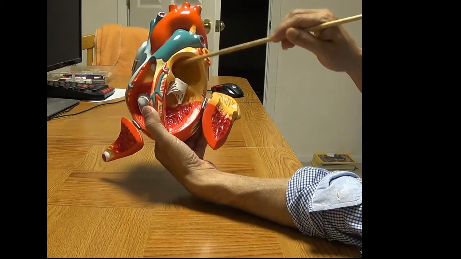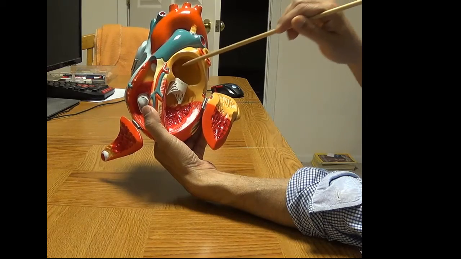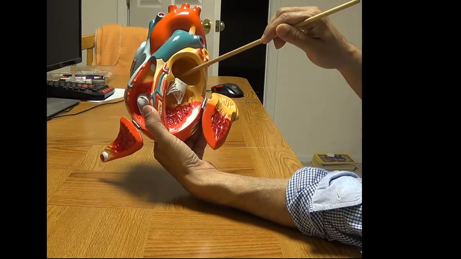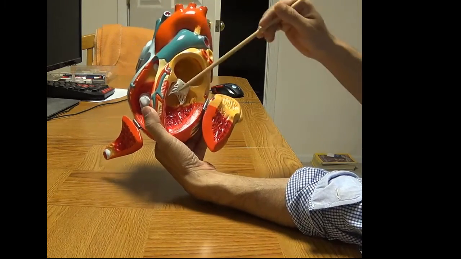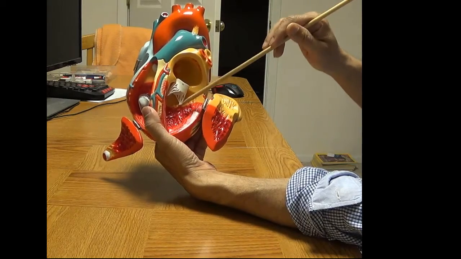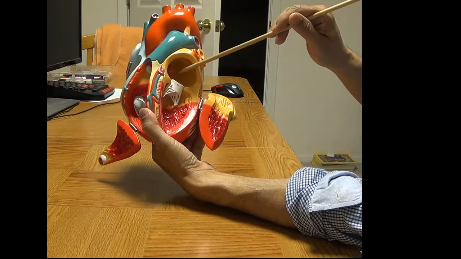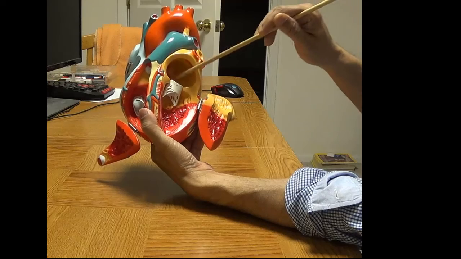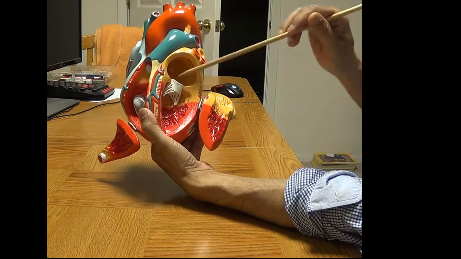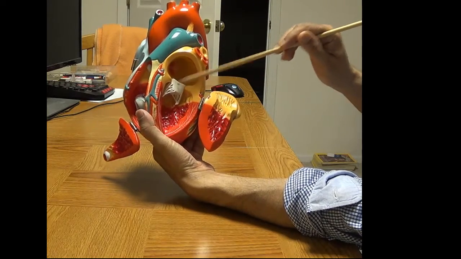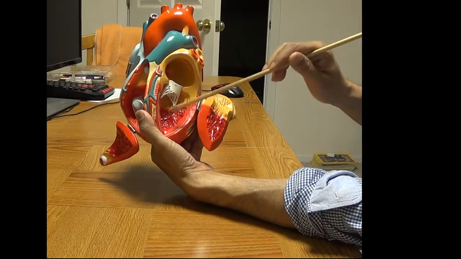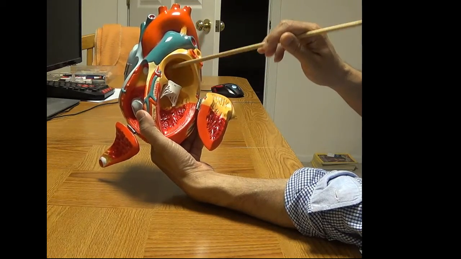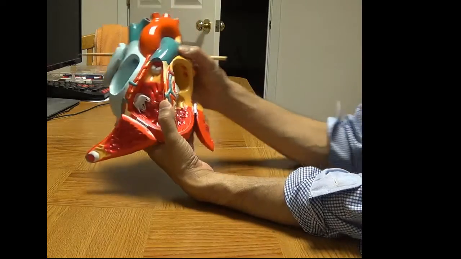It allows the blood flow from the atrium to the ventricle. So it opens only towards the ventricle. It will only let the blood enter from the atrium to the ventricle. When ventricle contracts, it will get closed, so it will not let the blood enter back into the atrium.